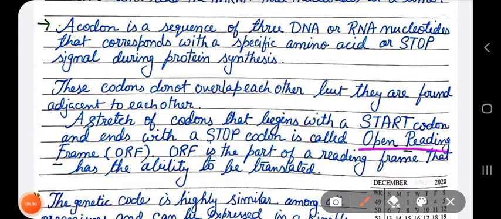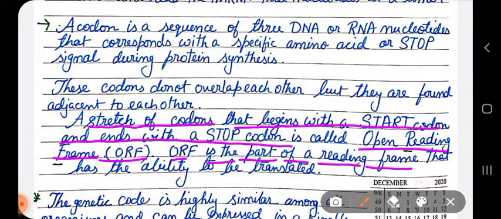This open reading frame, also called ORF, is a stretch of codons that begins with a start codon and ends with a stop codon, right? The open reading frame is the part of the reading frame that has the ability to be translated.